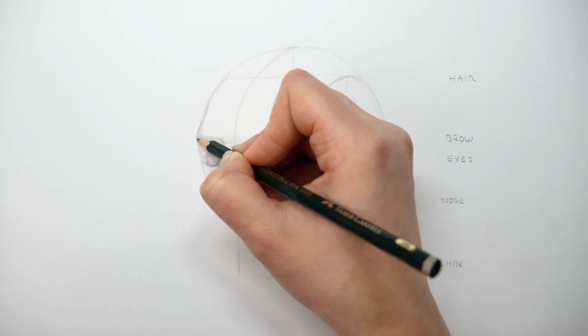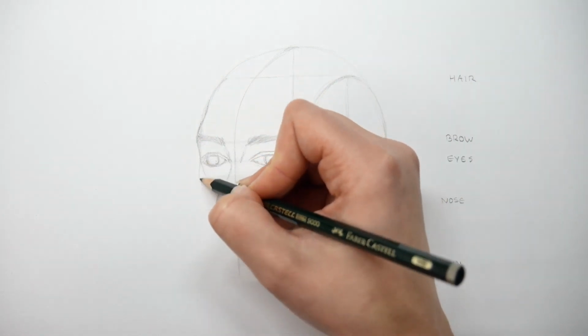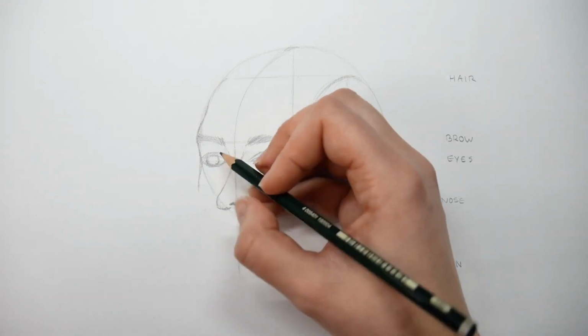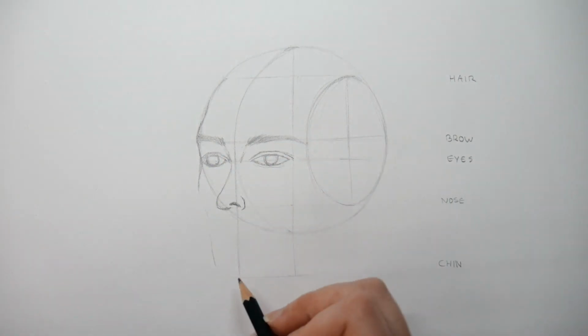Now, the 3/4 view, this can be the most difficult view, but if you practice this as much as you can, you will get better and better, I promise.